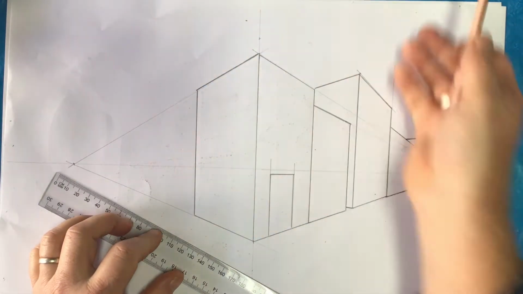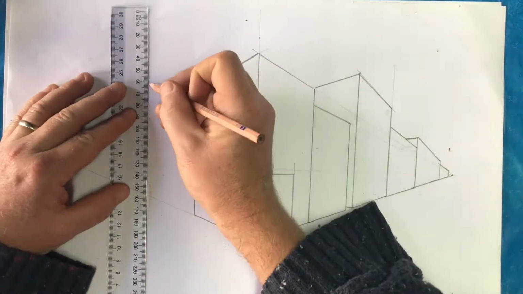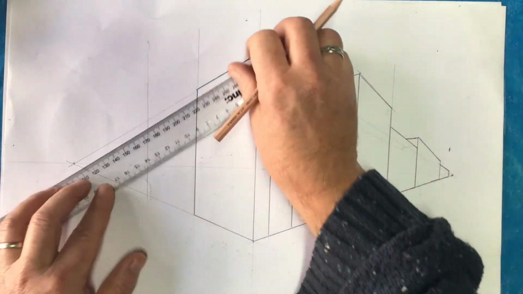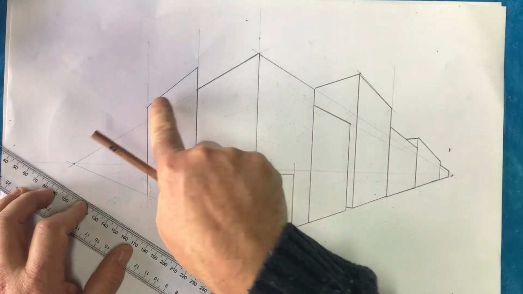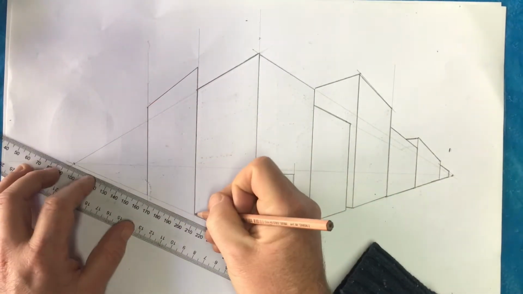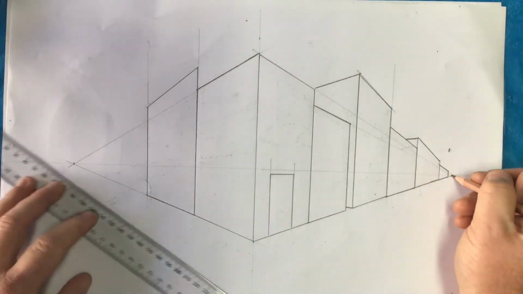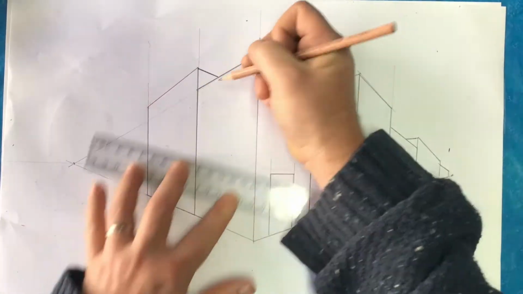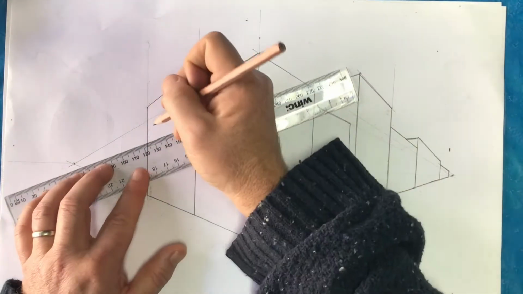Okay, you can see I'm starting to get the buildings in place. I'm going to put some on this side now. I'll make this a taller one. All my vertical lines are vertical, all of these lines all come back to my points of perspective. Okay, this roof is going to come back to this point all the way over here, but stop there because it's behind. Okay, let's put a smaller building in.